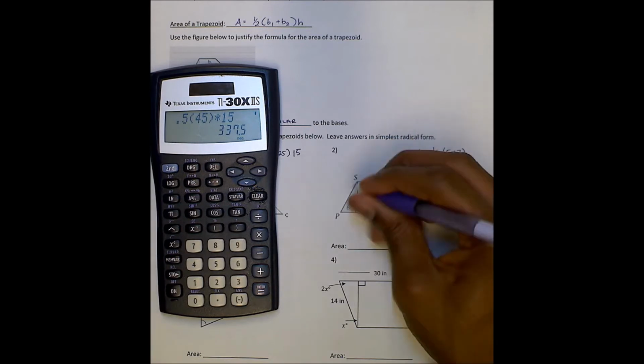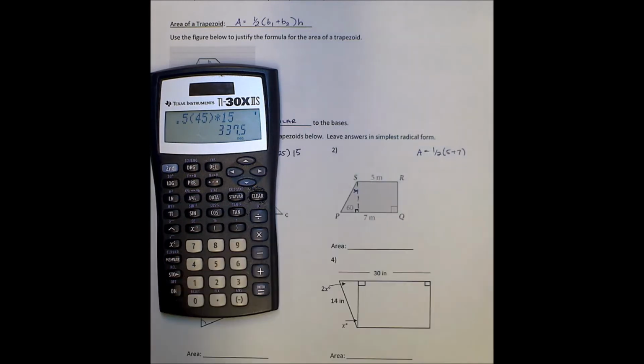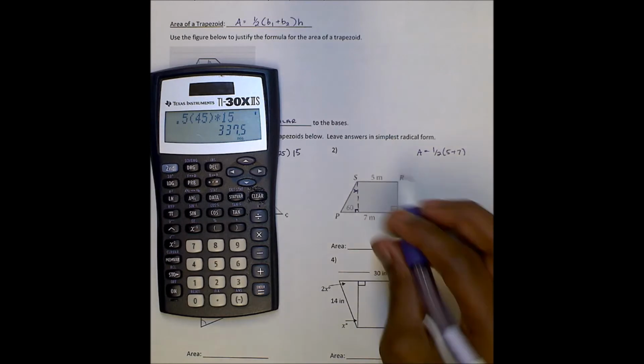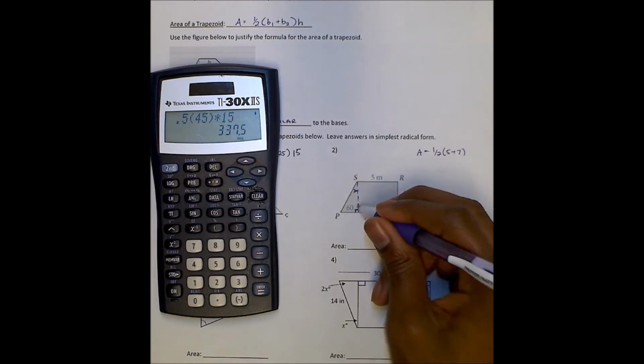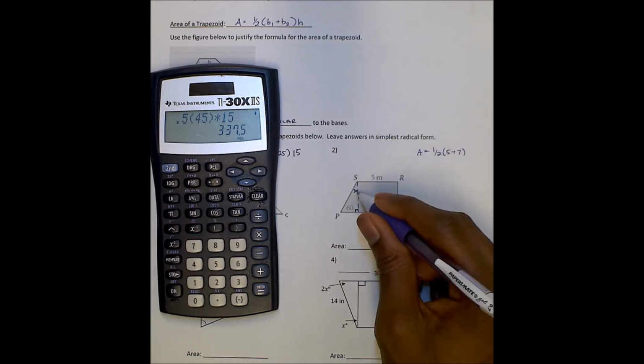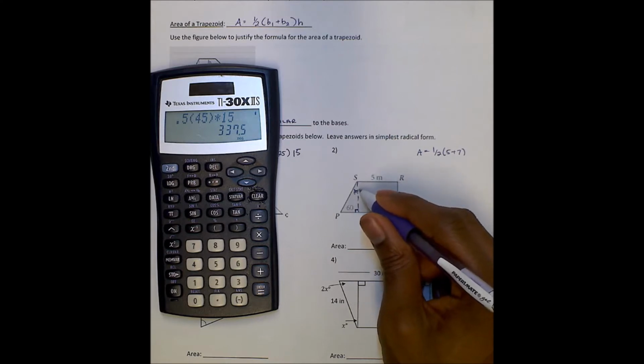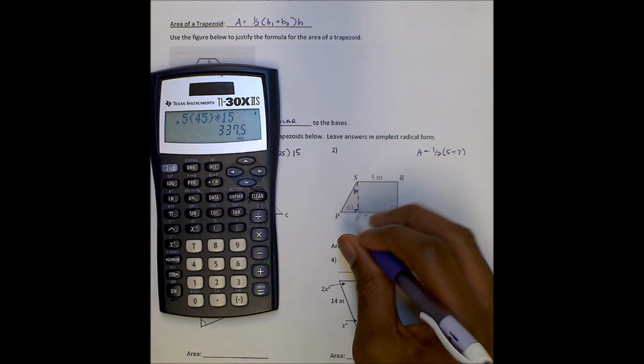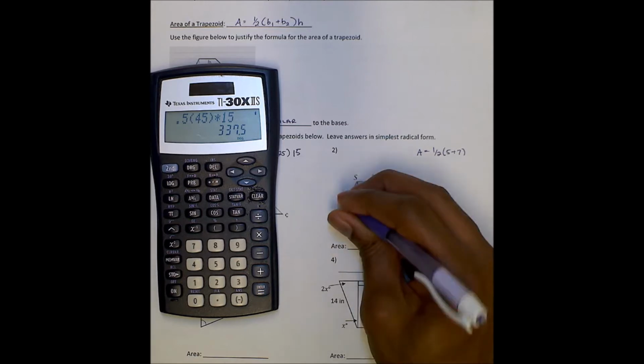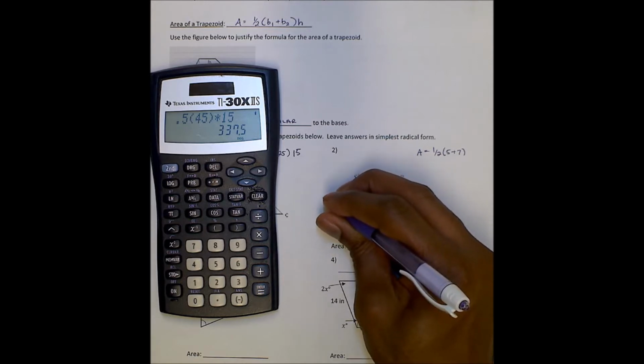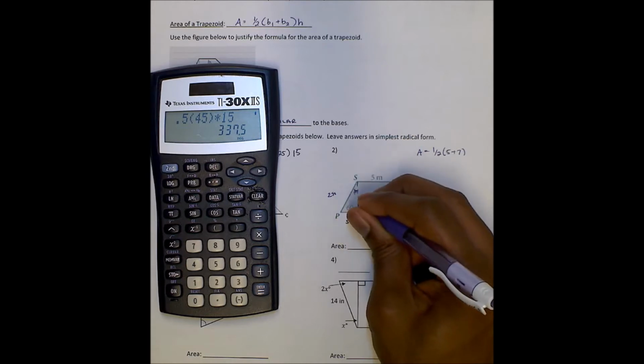This is 90, this would be 30. Now notice that we have a 30, 60, 90 triangle. If you don't remember these triangles, take some time to study those. Remember in a 30, 60, 90 triangle that this side is S, the hypotenuse will be 2S, and the long side will be S radical 3.